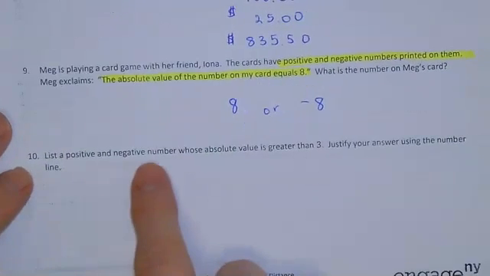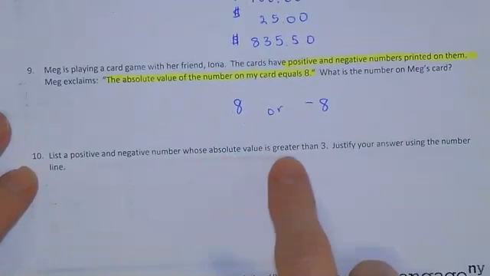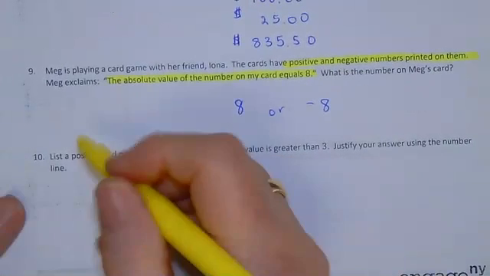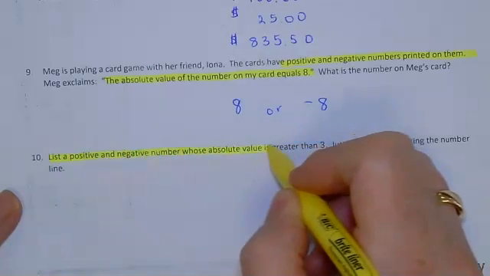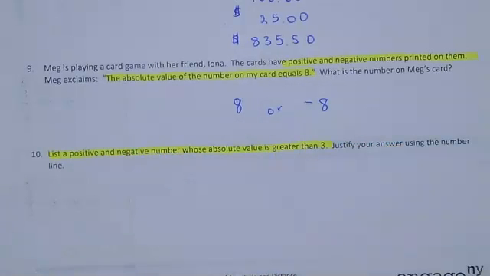List a positive and negative number whose absolute value is greater than 3. I need one positive and one negative. The absolute value is greater than 3. Ashlyn? It's farther away from 0 than 3.